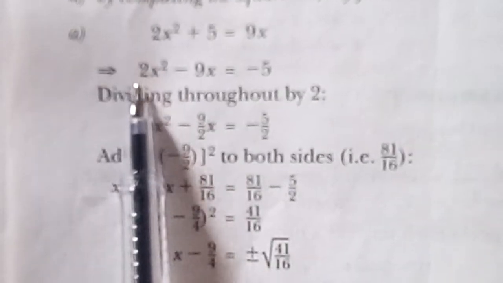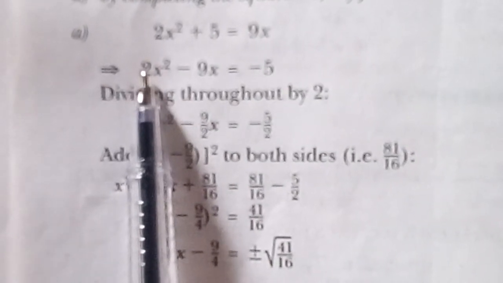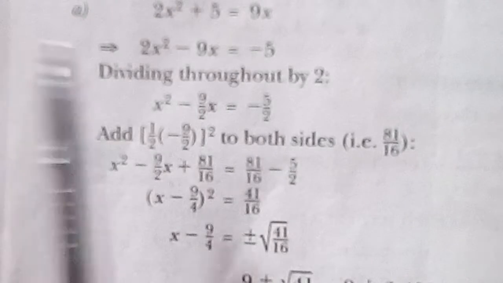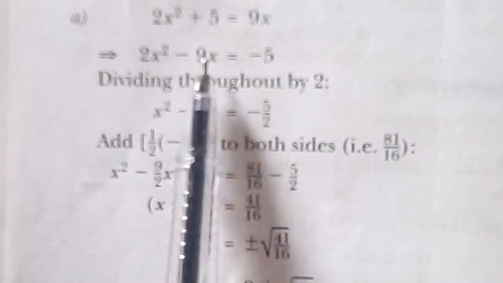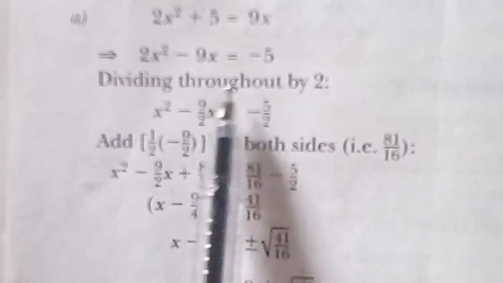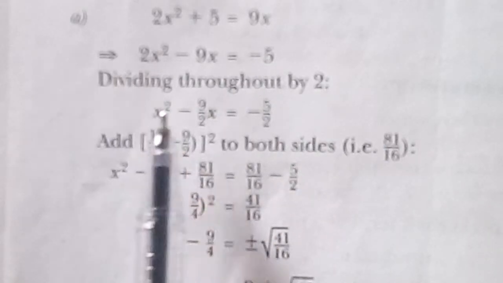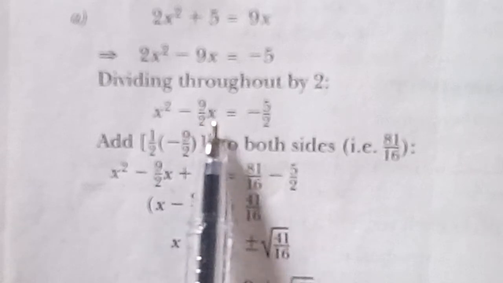Dividing through by 2, we have x squared. We divide through by 2 to make the coefficient of x squared 1. Whenever you are solving with the completing the square method, the leading coefficient has to be 1. So if it is not 1, you have to look for a way to make it 1 by dividing all through by the coefficient of x squared. If you divide 2x squared minus 9x equals minus 5 by 2, it will give us x squared minus 9 over 2 x equals minus 5 over 2.